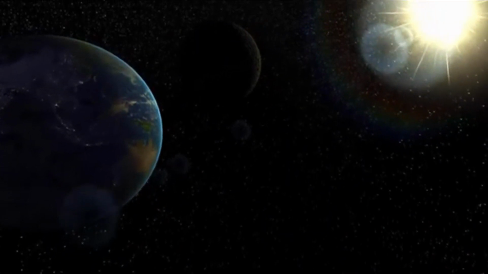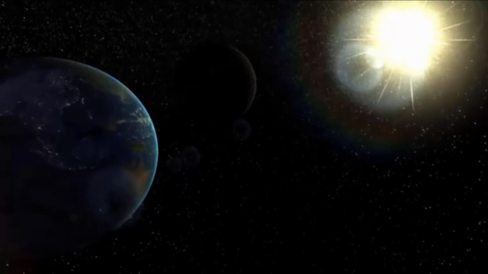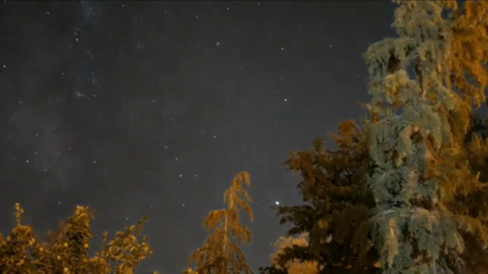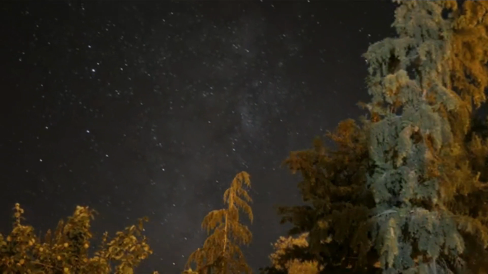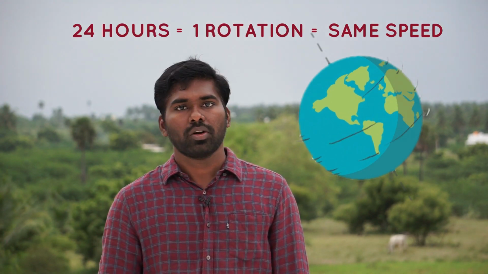All we know is that the sun, moon and stars are moving from east to west. Realistically, the Earth is moving from west to east, whereas the sun, stars and moon are stationary. You know the Earth is rotating. If you watch the Earth from far away, it takes 24 hours to make one complete rotation.